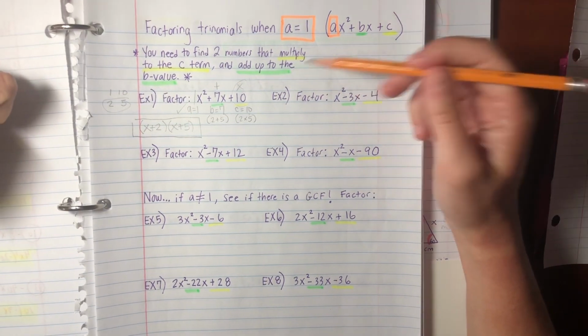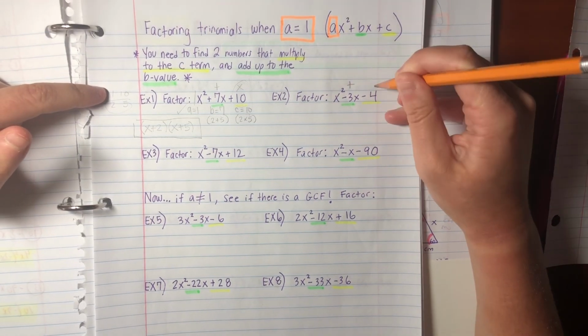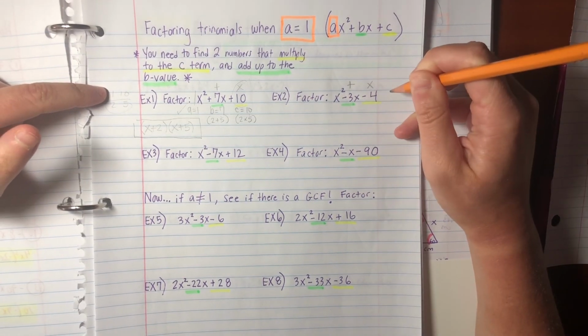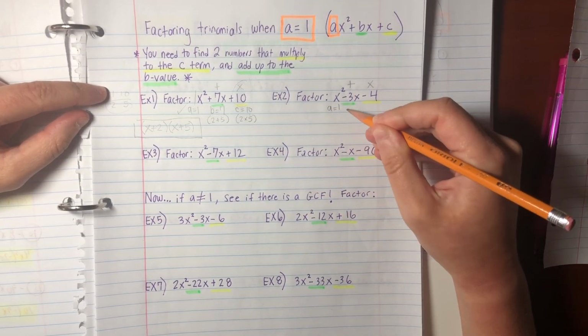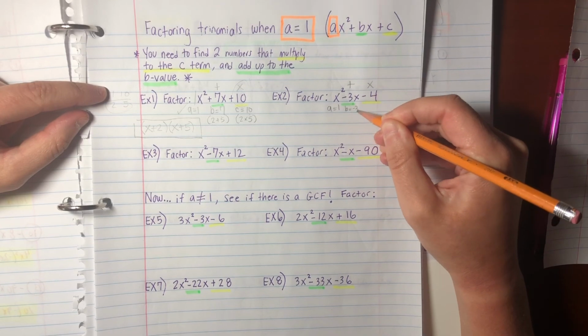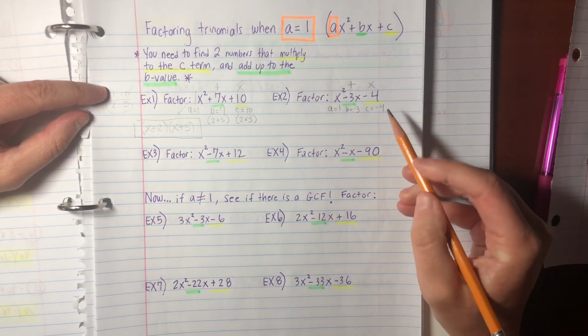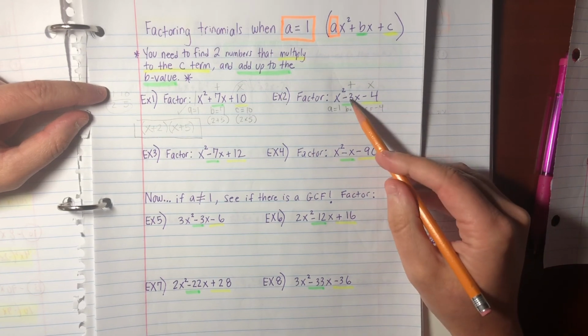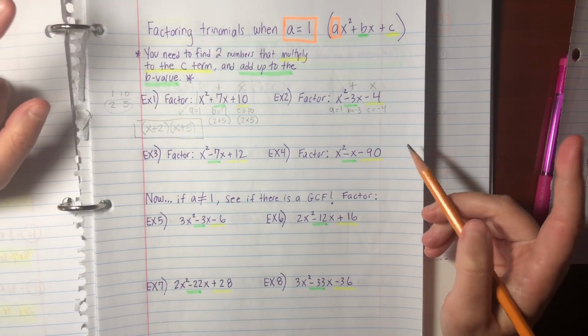All right, so example number 2, same idea. I want to find two numbers that add up to negative 3 and multiply to negative 4. So again, I'm going to write right under it: a is equal to 1, b is equal to negative 3, and c is equal to negative 4. I want to think of two numbers that add up to negative 3 but also multiply to negative 4. So you've got to be careful with your negatives here.